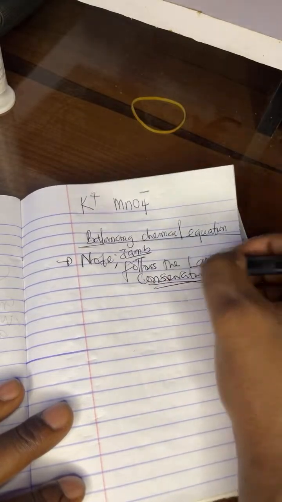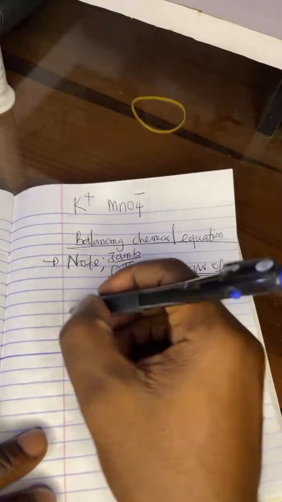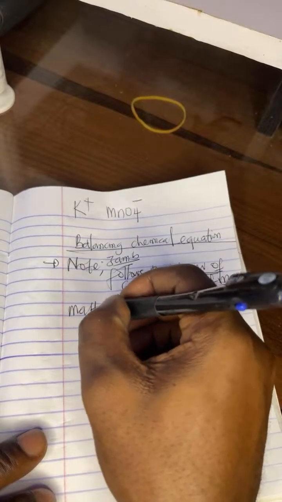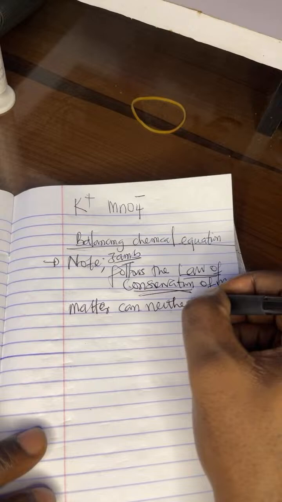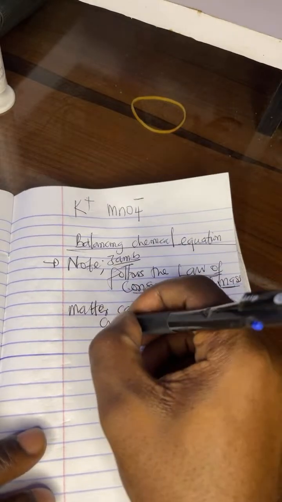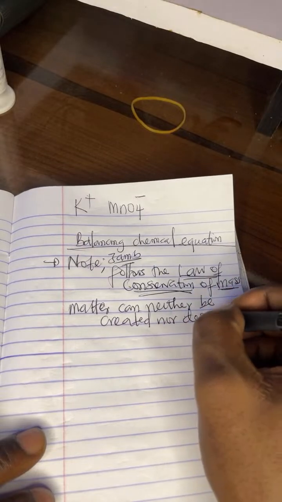And what does it state? It's just trying to say that mass or matter can neither be created nor destroyed.